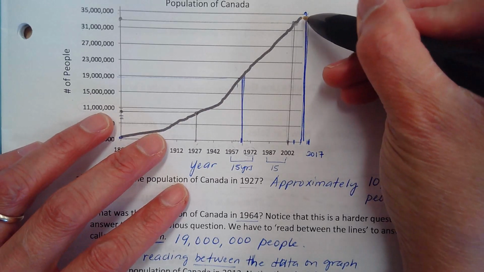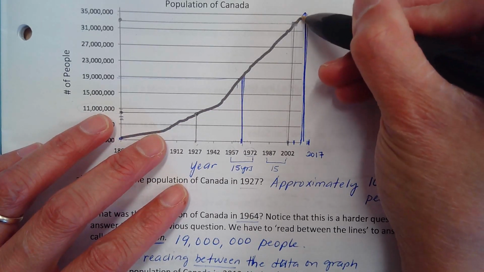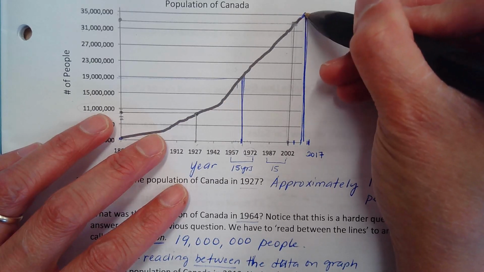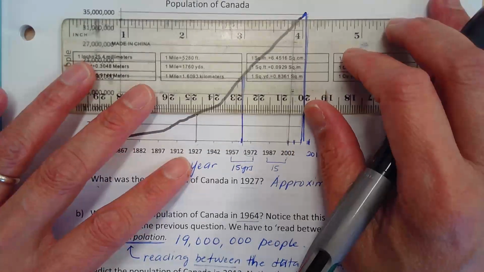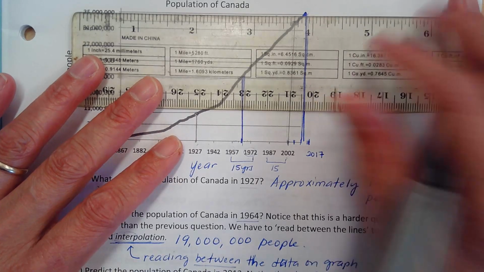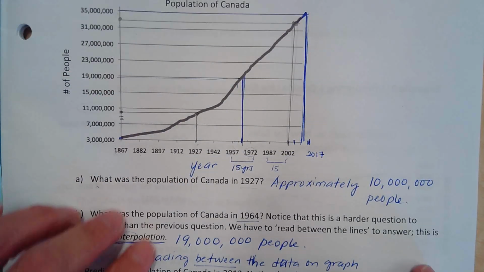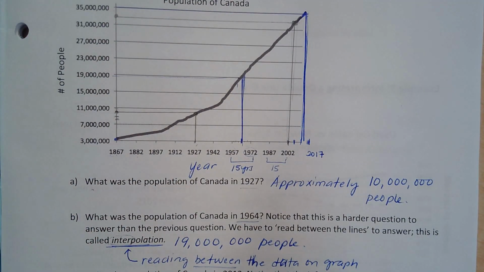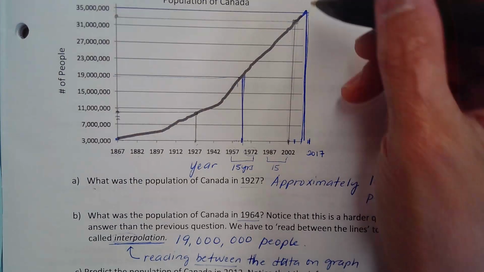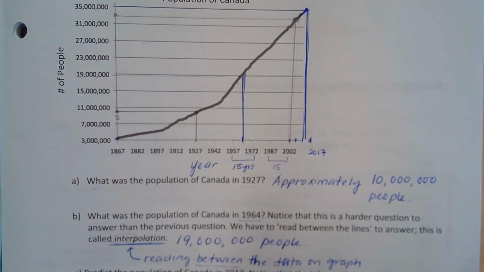Now, this trend, we know that it looks like it's going up, right? It keeps going up. So if we can assume that this is going to go up, we can say it's going to be approximately 30, we might get really close to about 35 million, or if it's higher above, about 36.